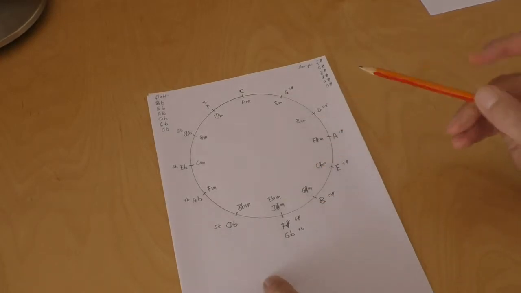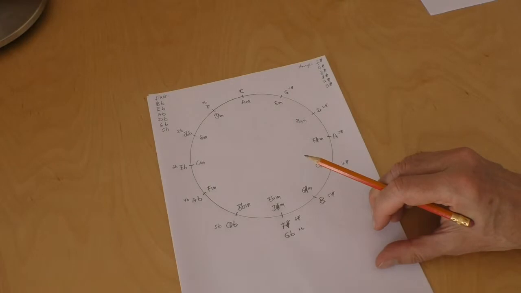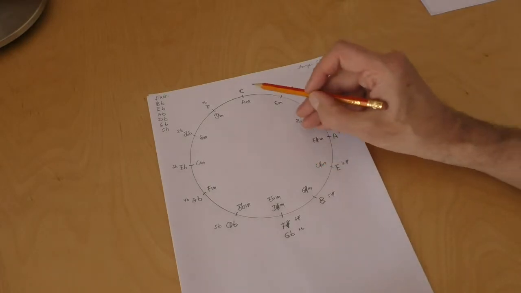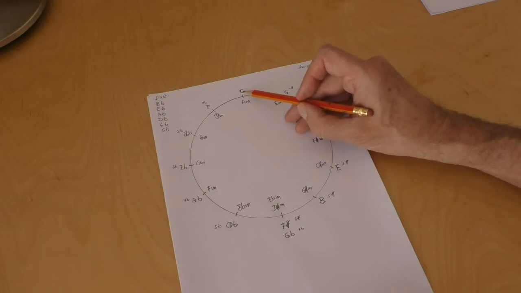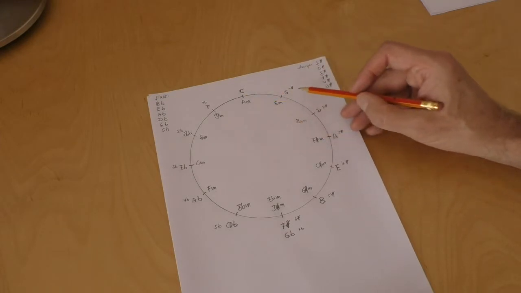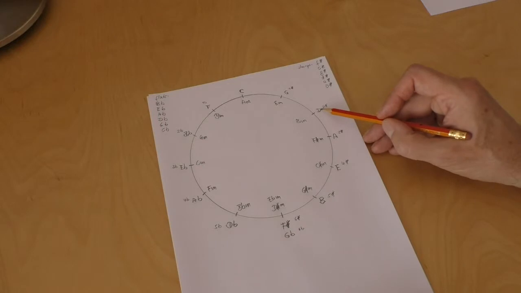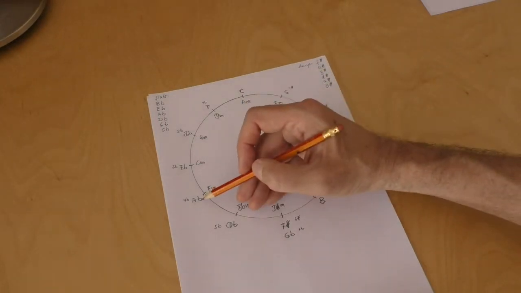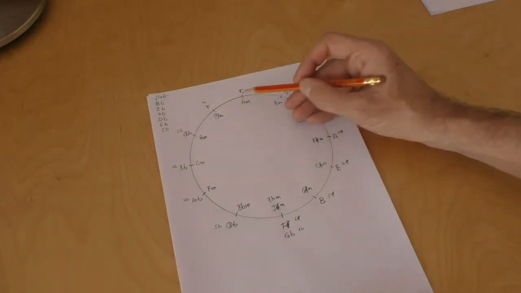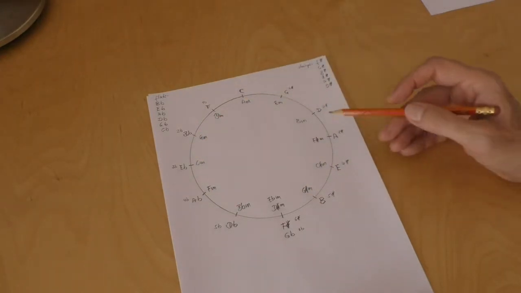So looking at progressions, the circle of fifth helps us to find the dominant, which is always to the right. The dominant of C is G. The dominant of G is D, the dominant of D is A. Or the same here, the dominant of A flat is E flat. So you can easily find the dominants.